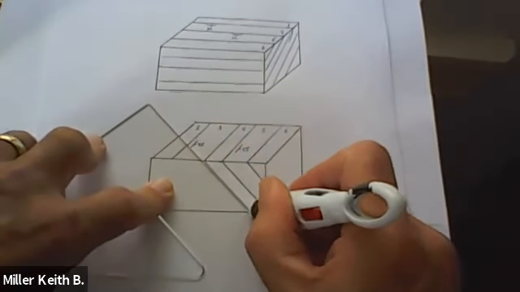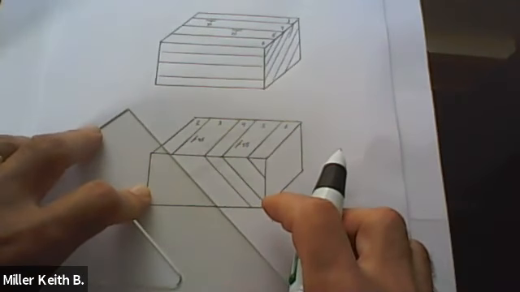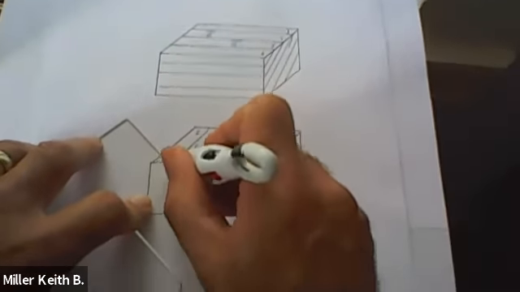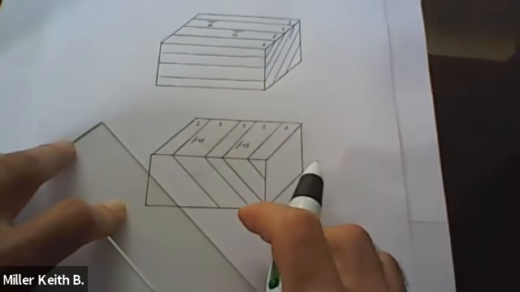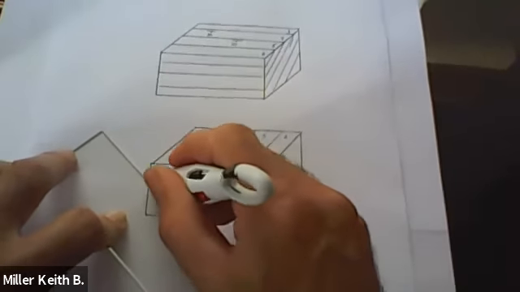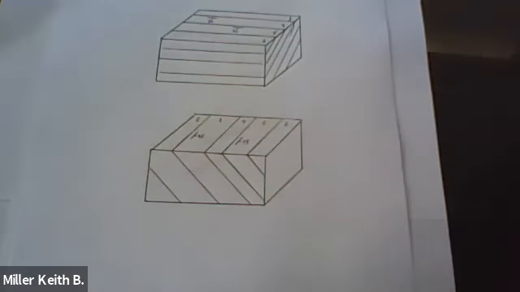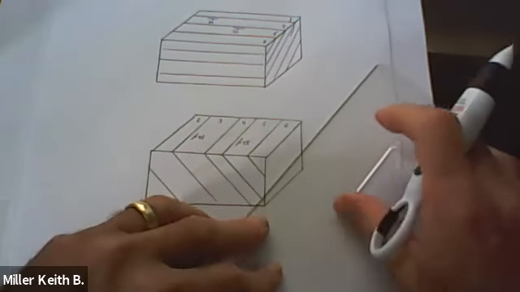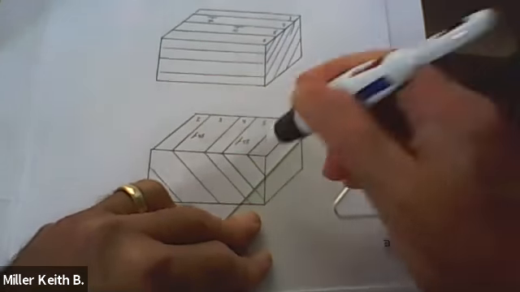So all these beds are dipping at 45 degrees to the east. And I'll just add another bed here again to complete the front of that diagram. And now, because these beds are striking north and south, I can simply, again, draw these lines parallel or horizontal.